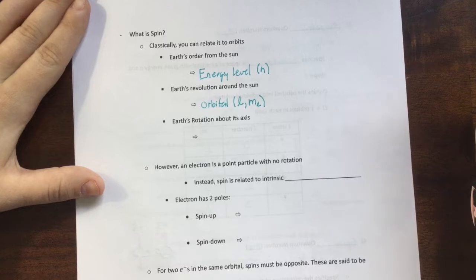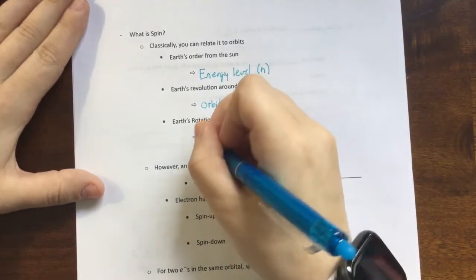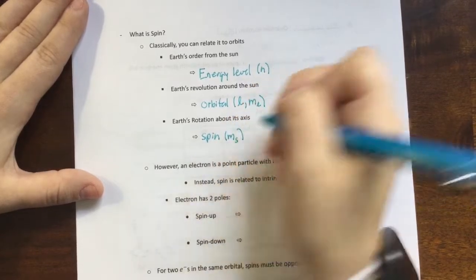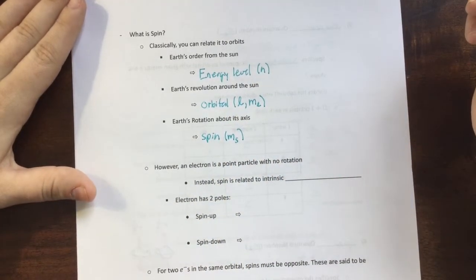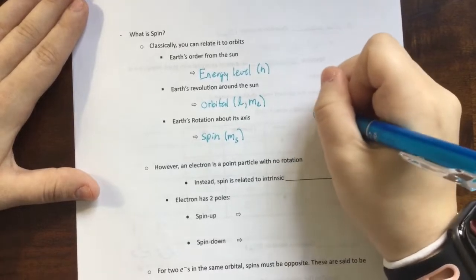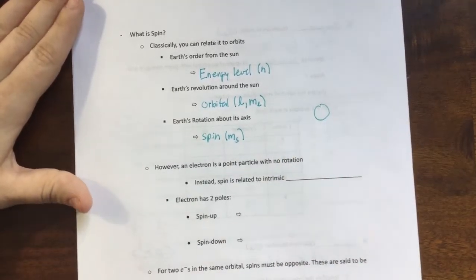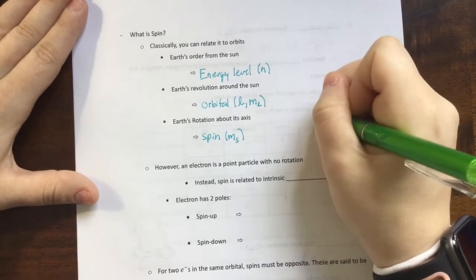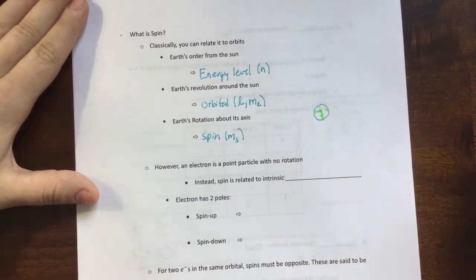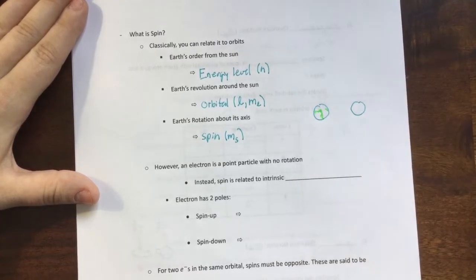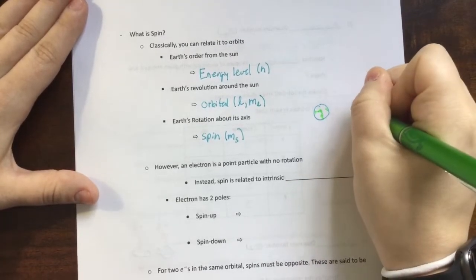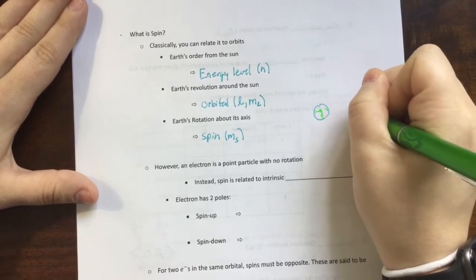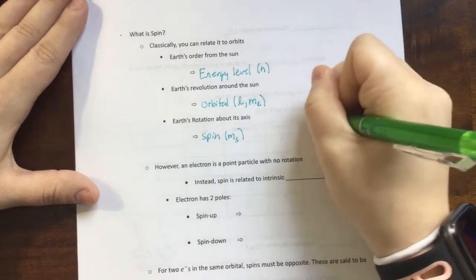The Earth's rotation about its axis would be like its spin. So if it's spinning, gotta get Australia in there.